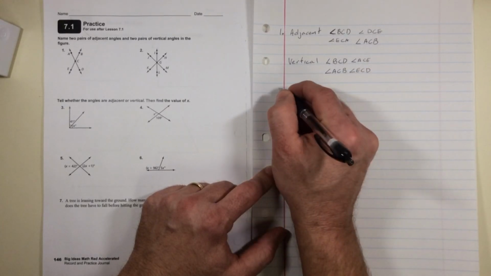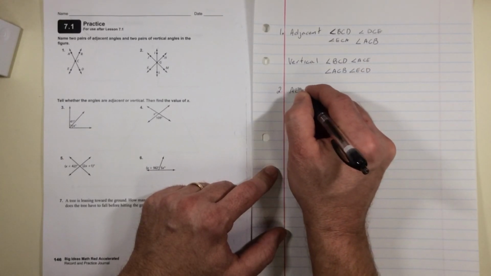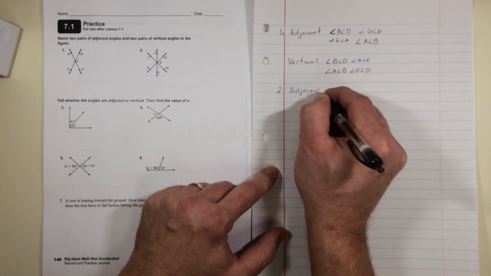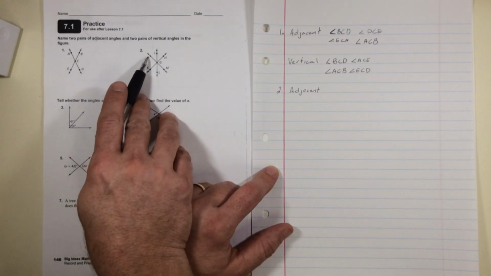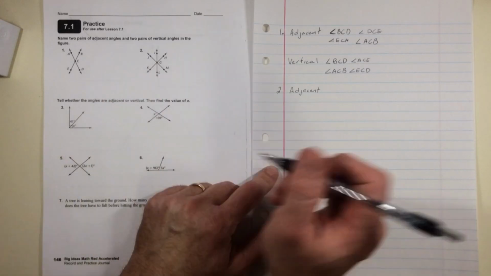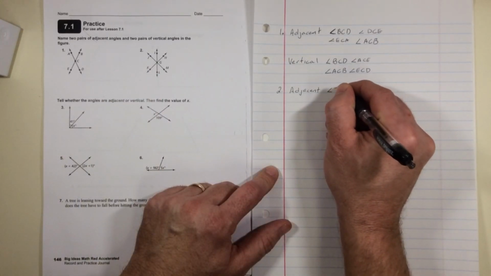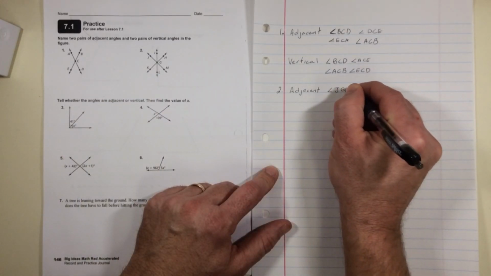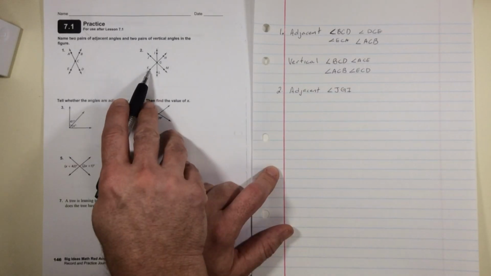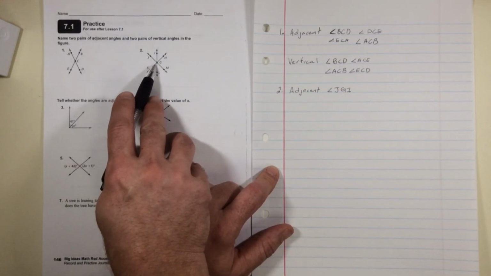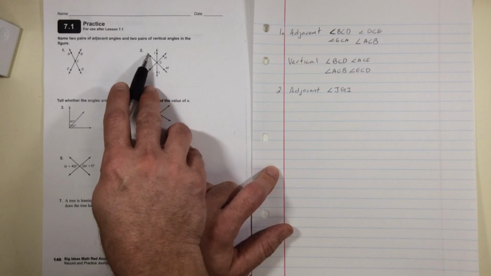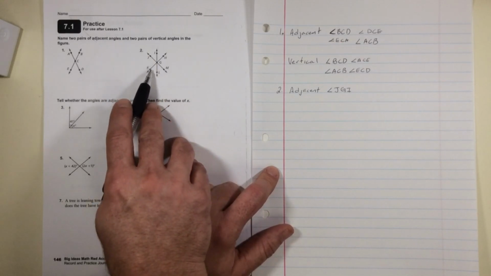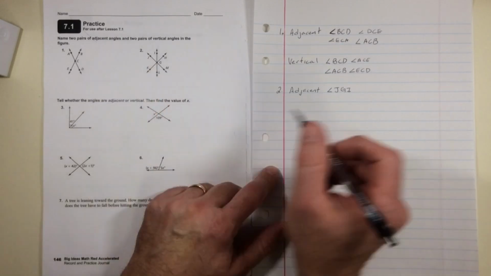So that's for number one. For number two, two pair of adjacent. So I'm going to go with JGI right there, angle JGI. And then right down here, right next to it, sharing that GJ ray right there would be KGJ.